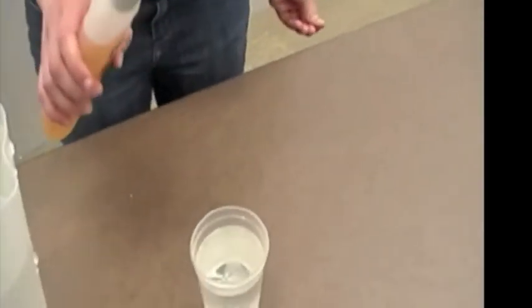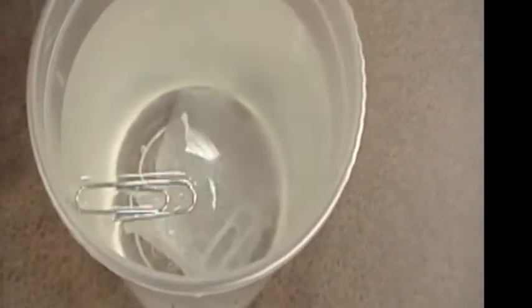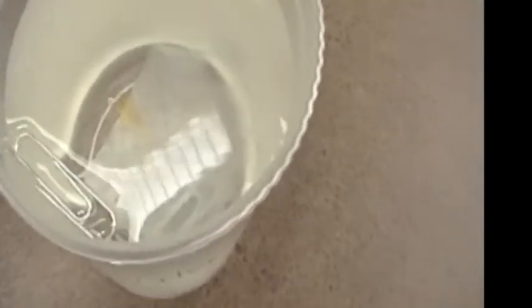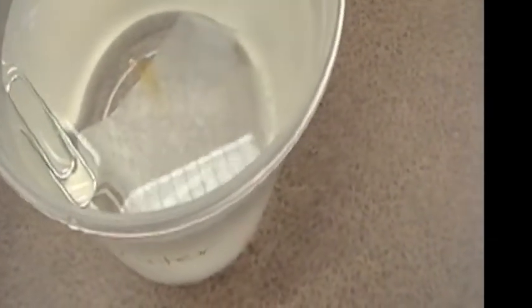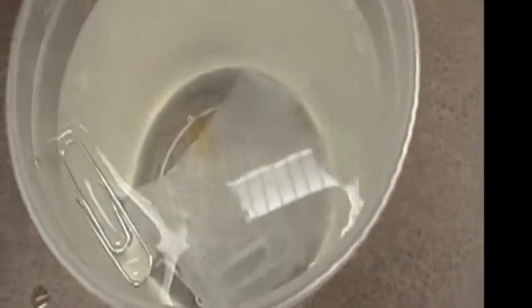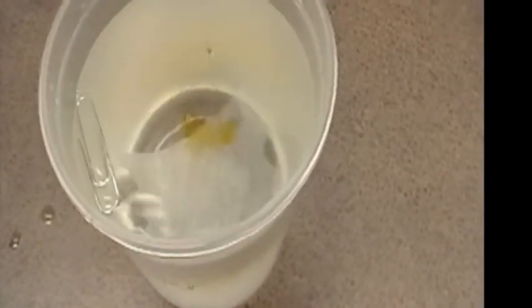For the final step of the experiment, add 1 drop of soap to the water. Because soap disrupts the surface tension in the water, you should see the paper clip rapidly drop down to the bottom. It may take a little while as the soap distributes throughout the water, reaching the surface. If it doesn't, you can add more soap. Be sure not to hit the paper clip with the soap.